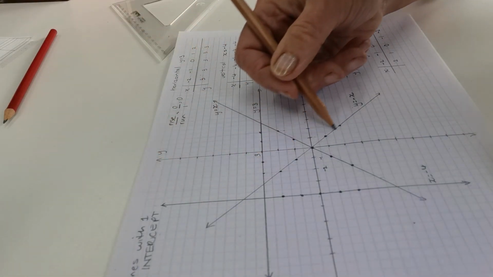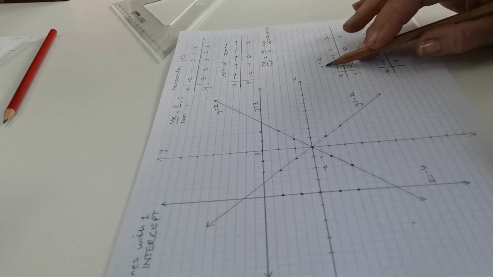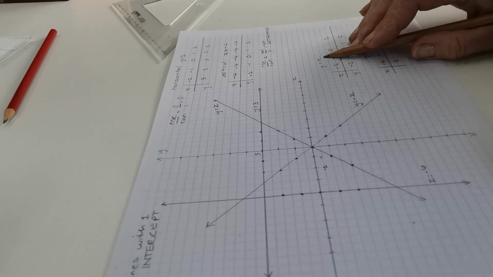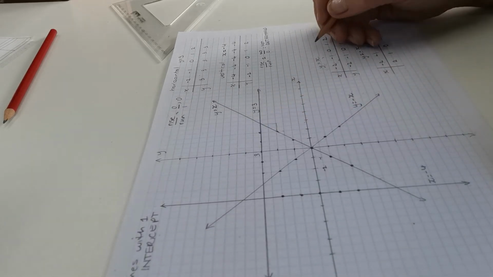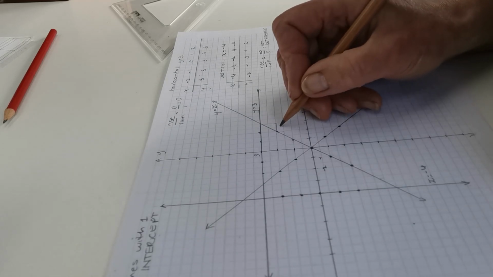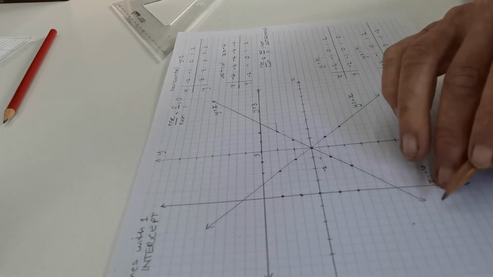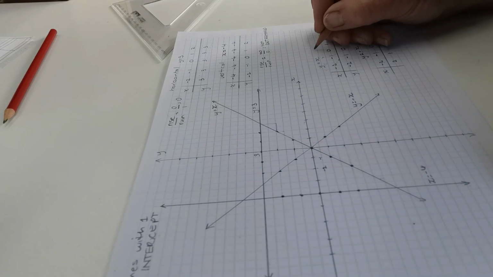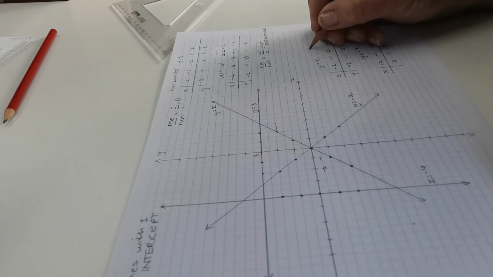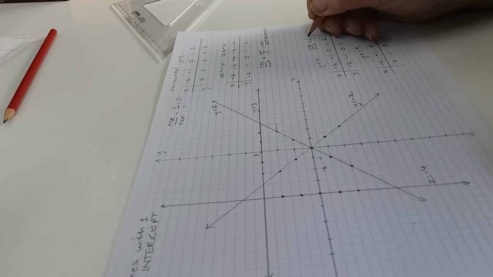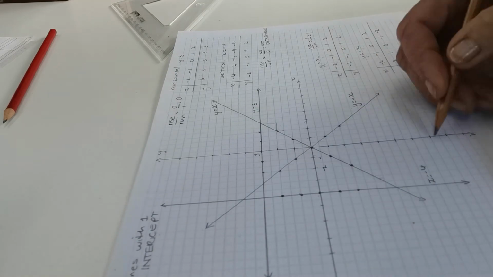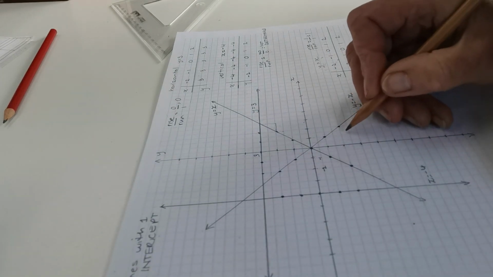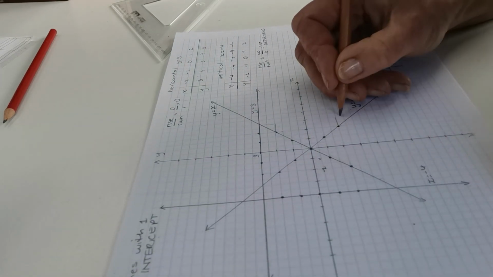The gradients of these lines here, for example, let's look at y equals x. Every time you go across one, you go up one. So the rise is 1 and the run is 1, and they're both positive. It's an uphill line. So the gradient, the rise over run, is 1 divided by 1, which is 1. For y equals -x, every time I go across 1, I go down 1.